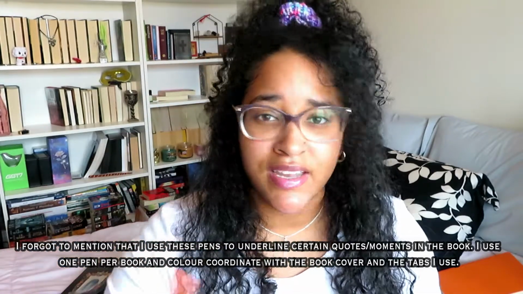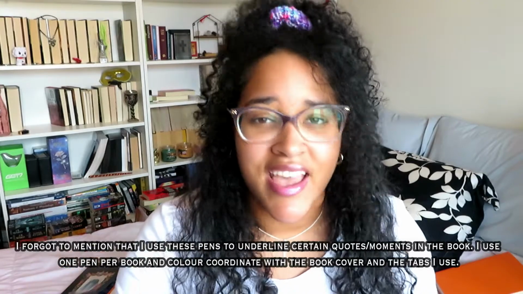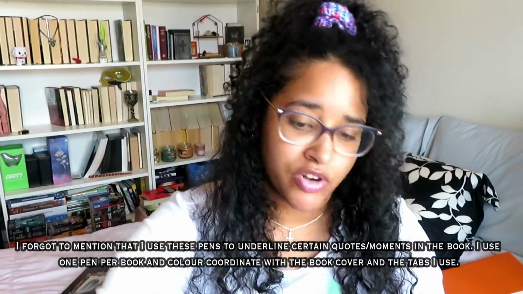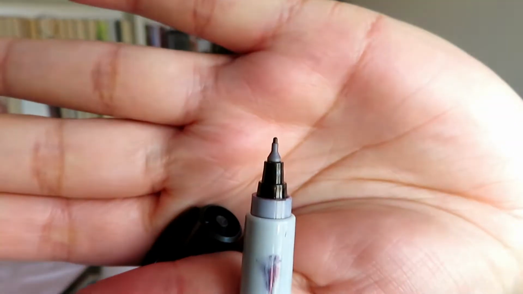They do not bleed through my pages. I did a lot of testing with different kinds of little pens, and these work perfectly, and I have pretty much one for every color. I also use this, which is a Sharpie permanent marker, ultra fine tip. Really, really fine tip. I love this.